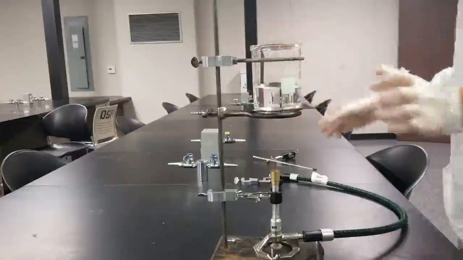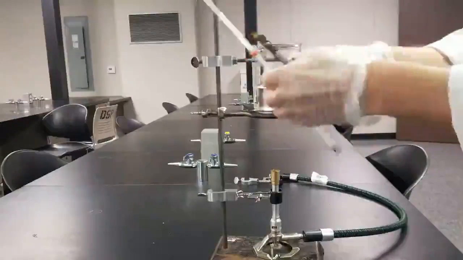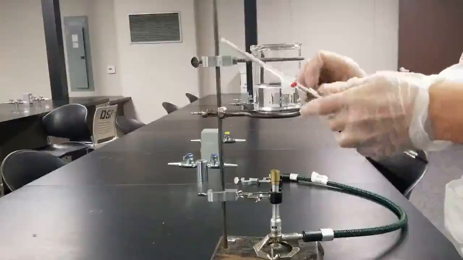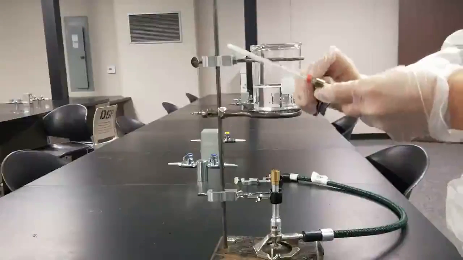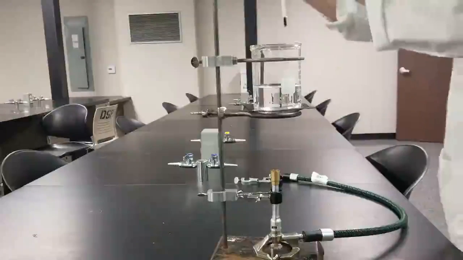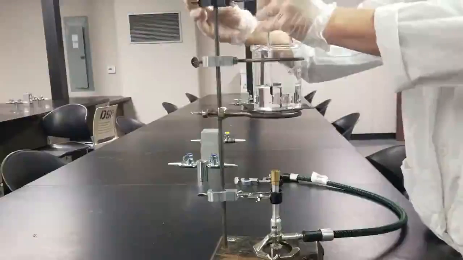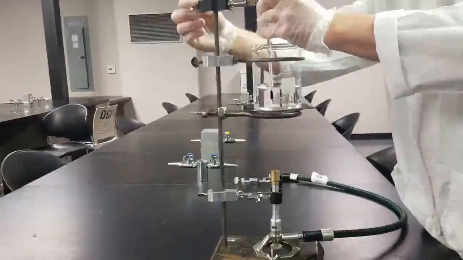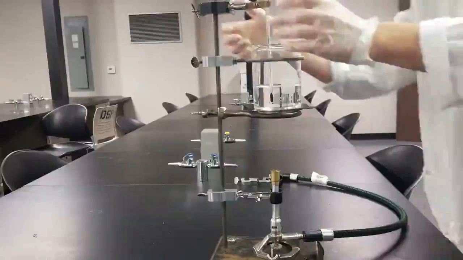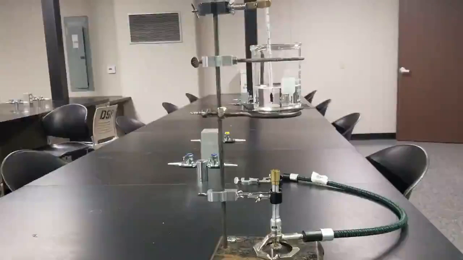Thermometer. Water should be about 100 degrees Celsius, so we want to make sure that reading's pretty clear. Apparatus should be good to go.